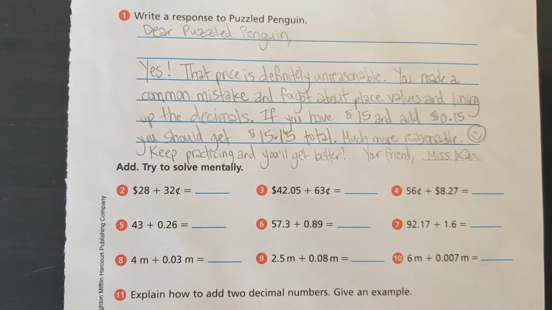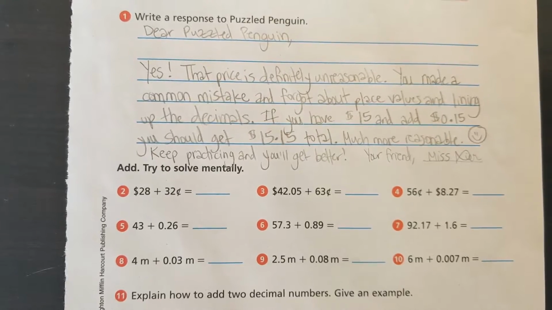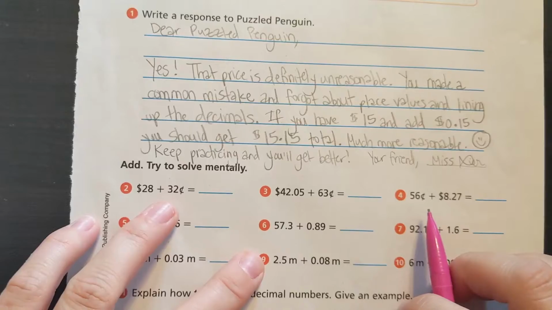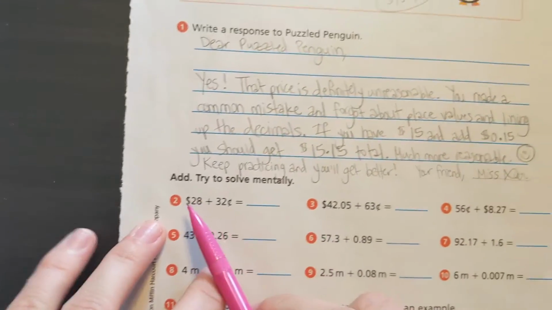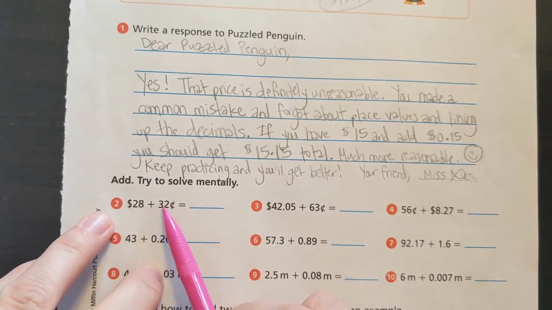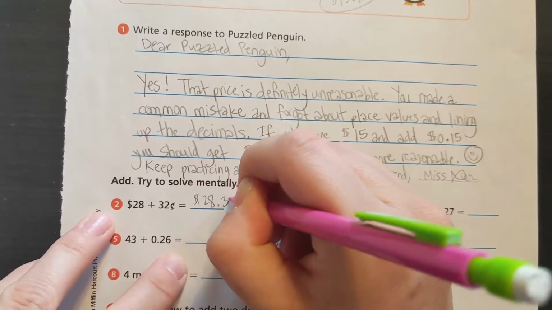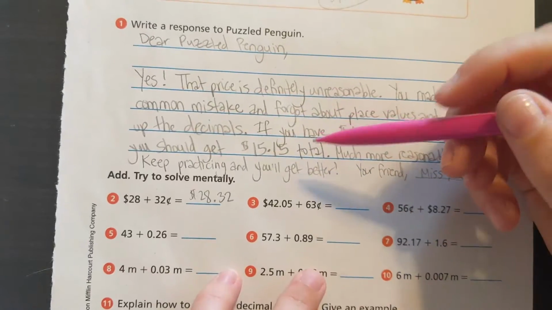Let's move on. These say add, try to solve mentally. Oh, cool. So a lot of them we'll be able to do mental math with. Take a look. Number 2, $28 added to 32 cents. Oh, this is so great. $28.32.